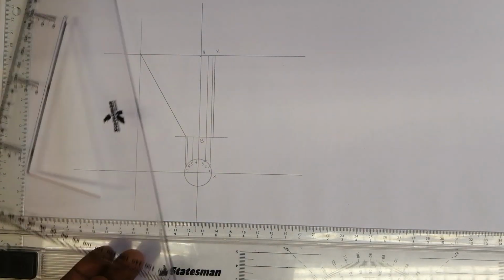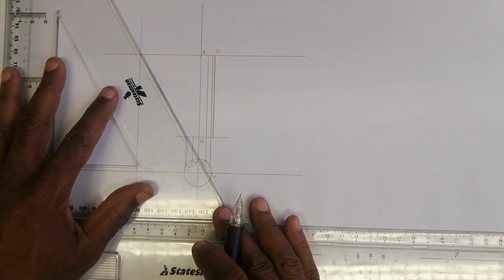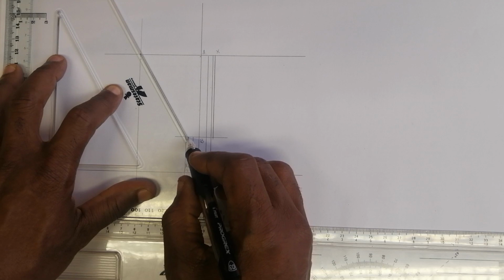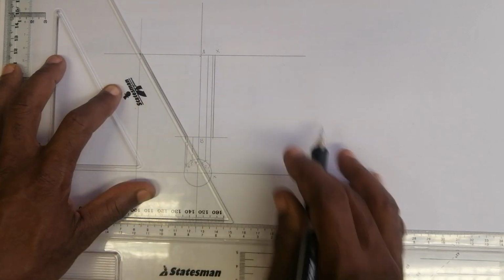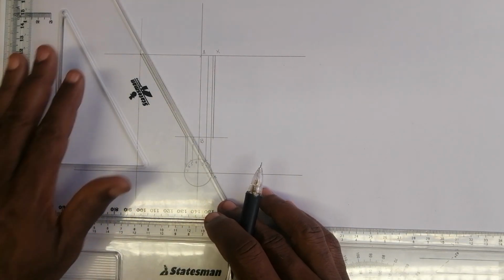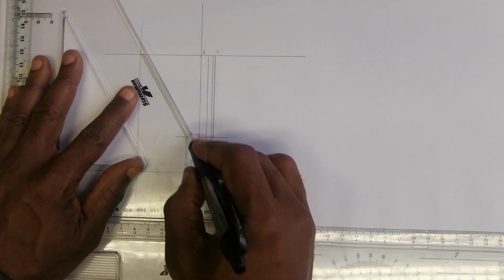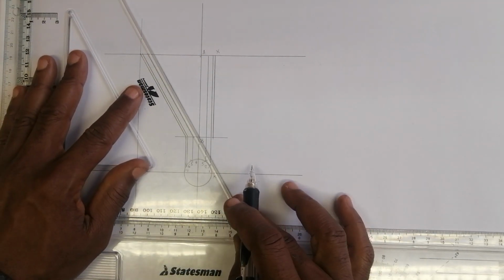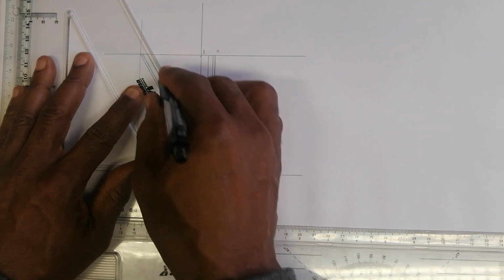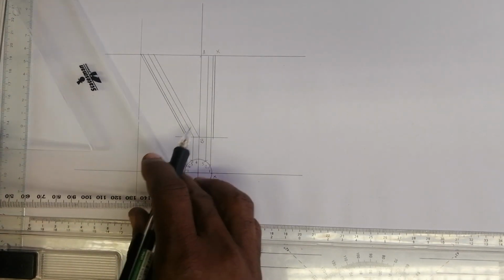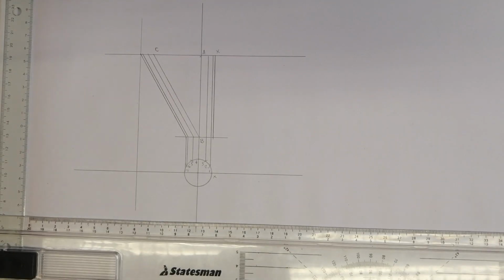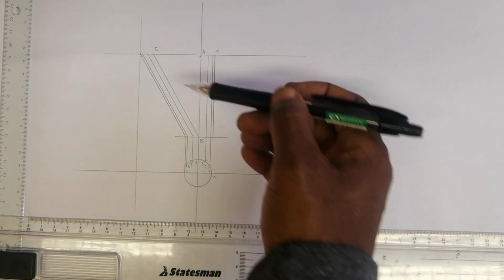Okay. So this point here, we call it C. So this is the triangle which is in two sizes.